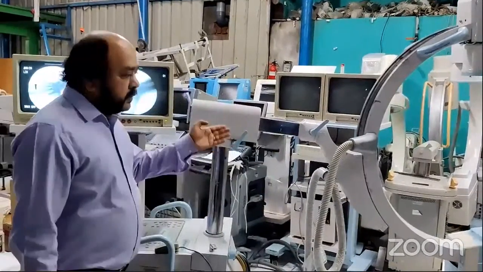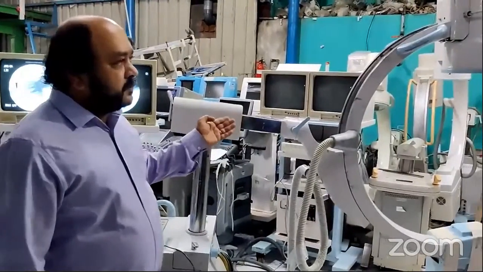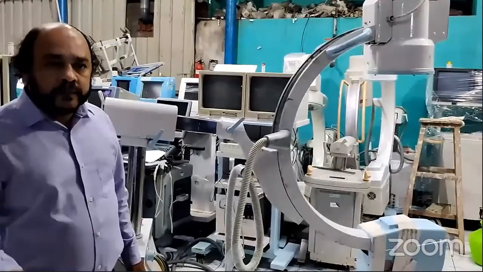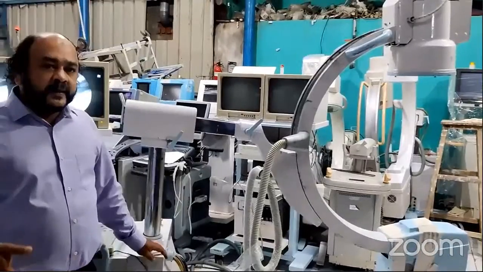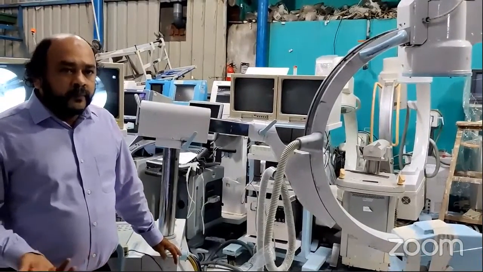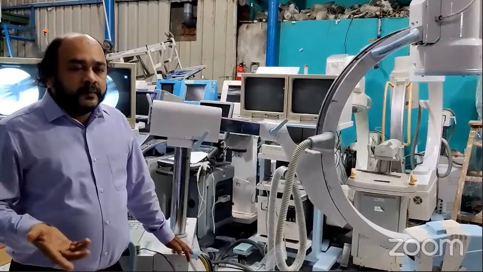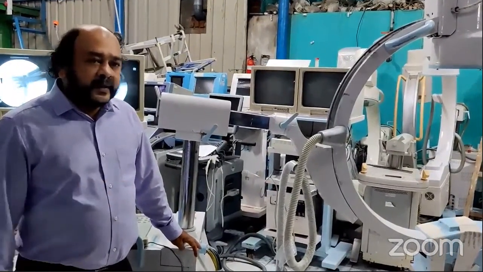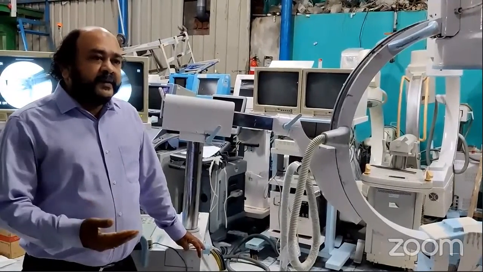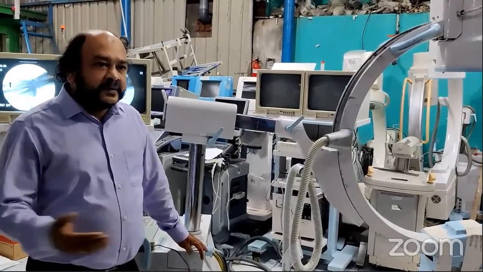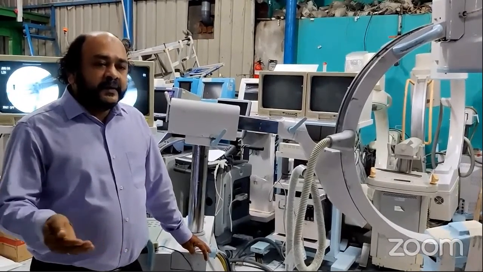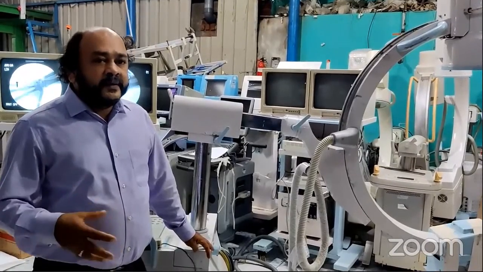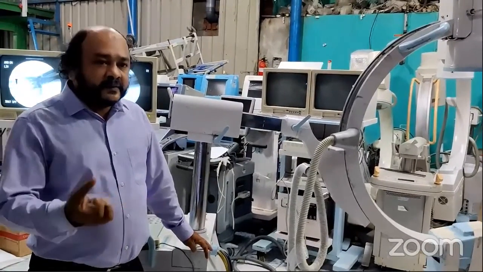They started with ortho. Suppose you want to do any bone cases in the theater, you want to implant anything, keep some screws, or put a plate and all that. After fixing that during surgery, after fixing this type of ortho implants, they want to confirm with the X-ray whether it is fitted properly or not.